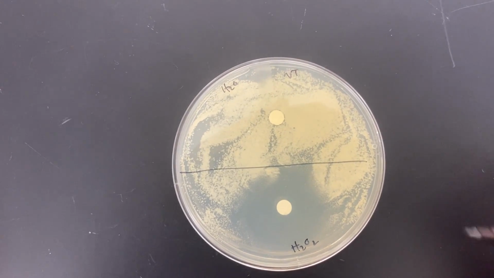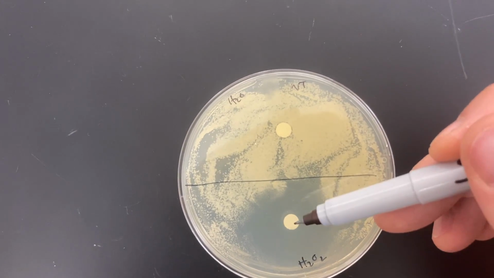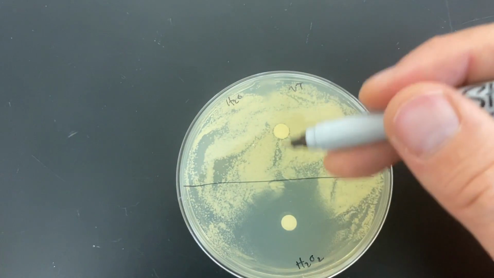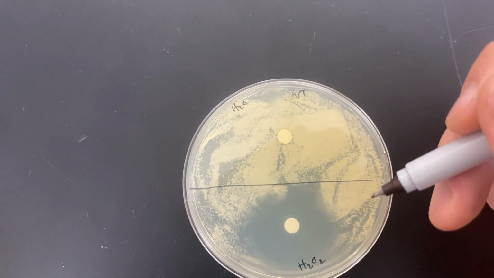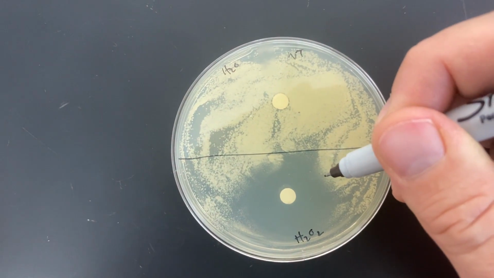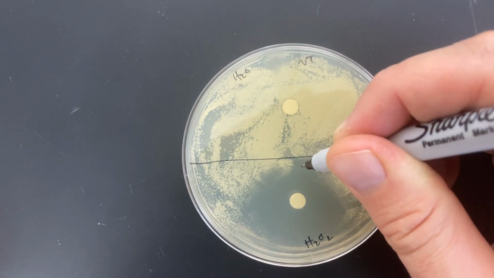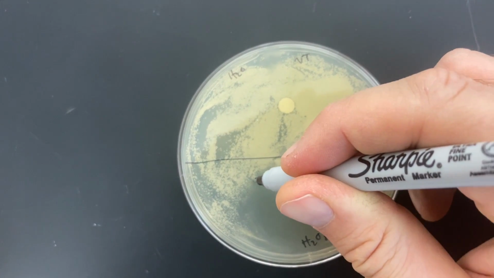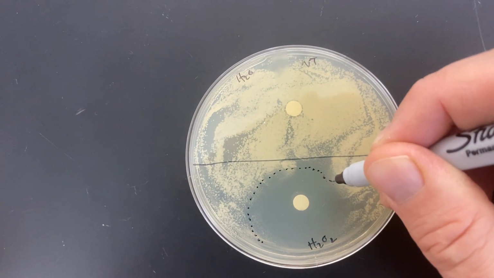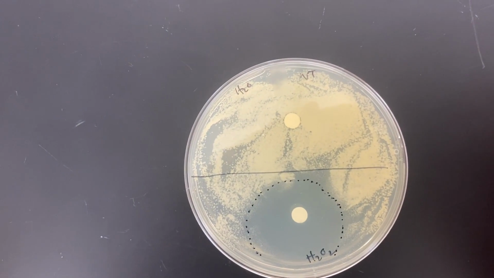If you remember, we dotted a disc that was soaked in water or hydrogen peroxide, and we put it onto a plate that had just a uniform streaking of cells on it. And sure enough, we see this halo effect around the hydrogen peroxide. That's just what we expected to find. I'm going to roughly dot the region where those cells stop growing.